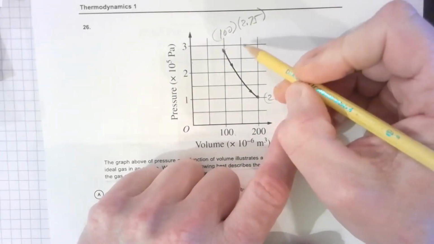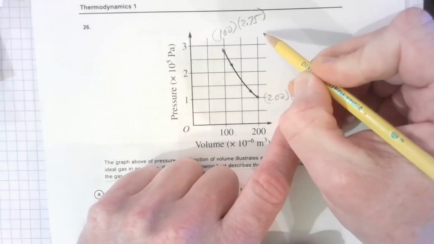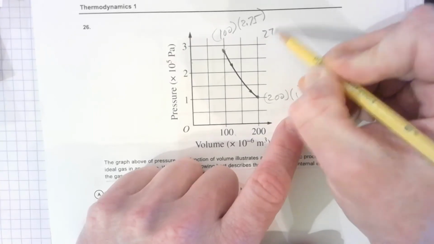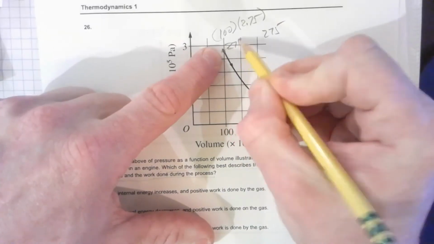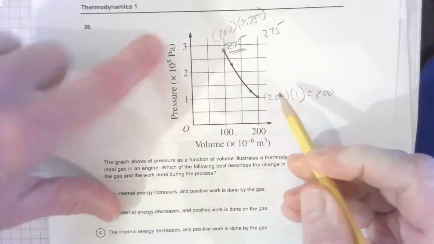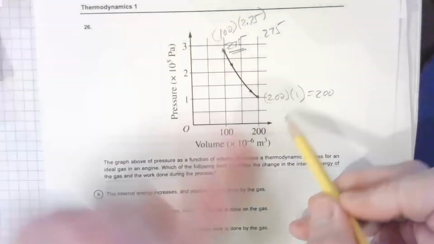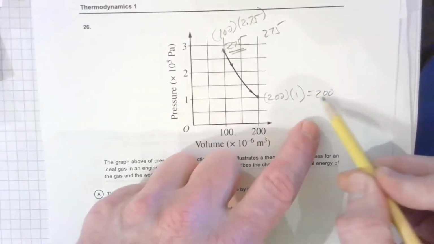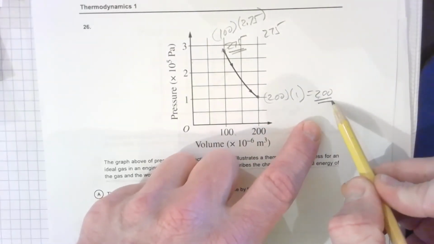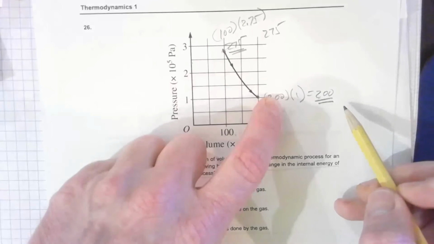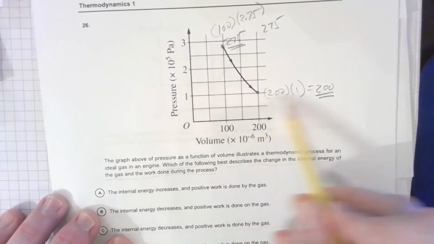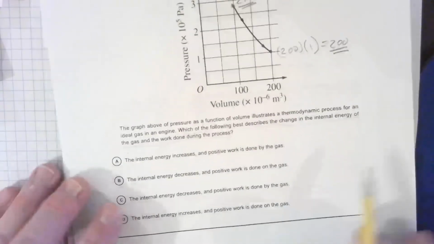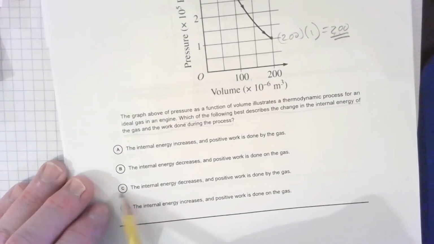And since this is just 100 times that, that would be 275. So we go from 275, once again, these are not official numbers, the unit 10 to the whatever, to 200. That's a drop. Okay, so we lost internal energy. So it's one of these two.